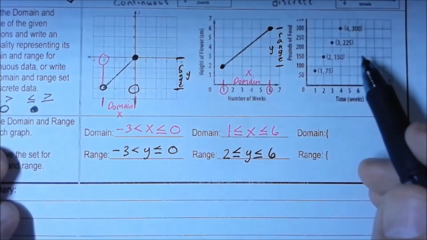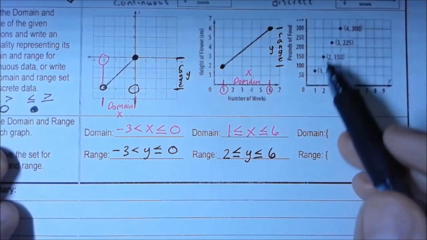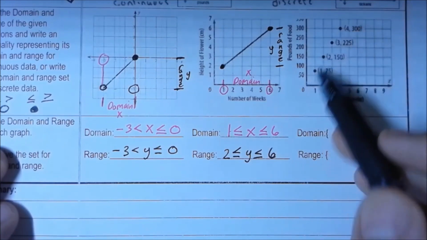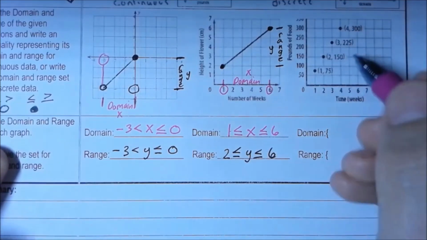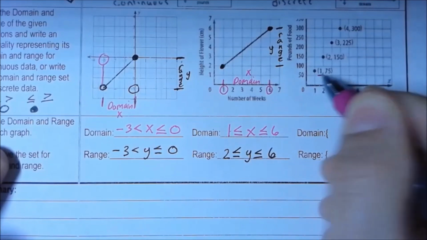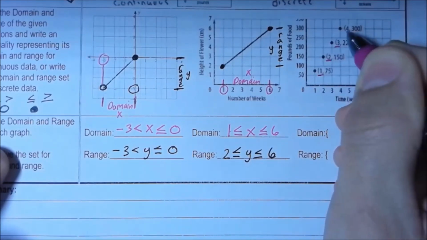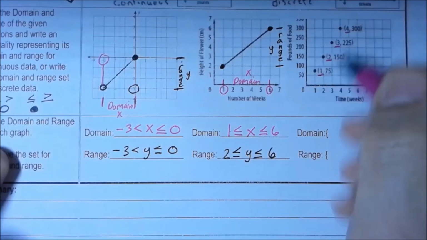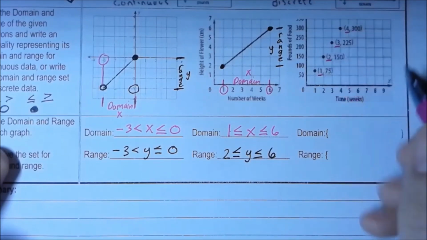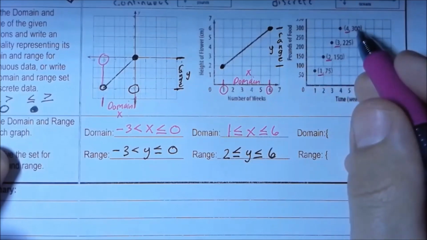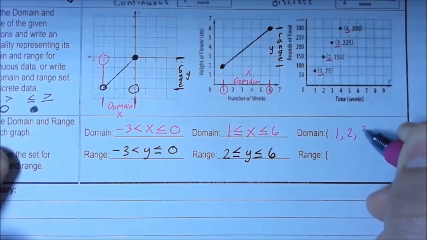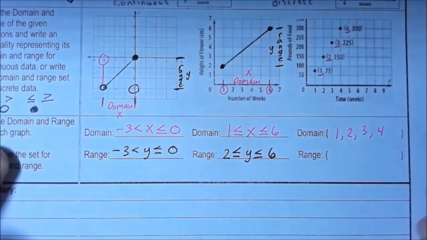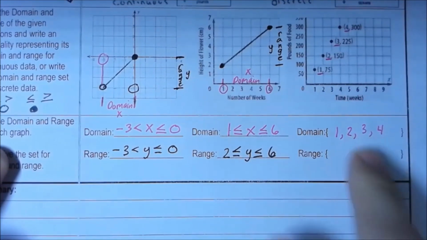So let's go ahead and look at some discrete data. Notice that this is not linear, right? It doesn't have a line that connects all of it, but you do have points that move up. And I think these are actually easier because all you have to do, especially if it gives you the ordered pair, for your x values, you're just going to give the x values for the points. So in other words, all these numbers I underline. So for instance, I'm going to start from lowest and go to greatest. So for domain, I have 1, 2, 3, and 4. And that's it. That's my domain. Notice it's already in my brackets.